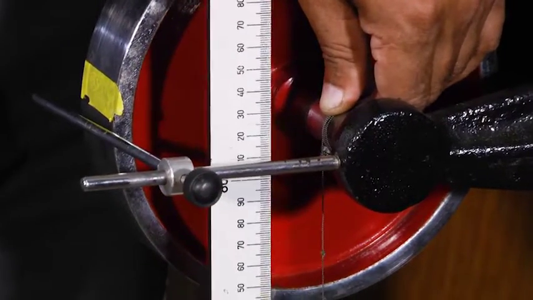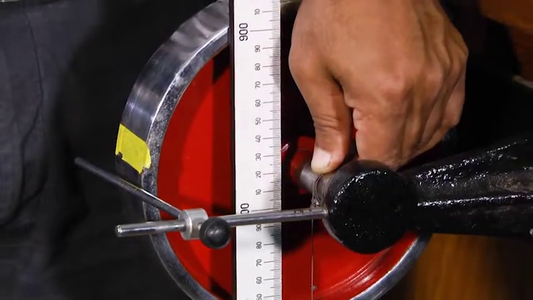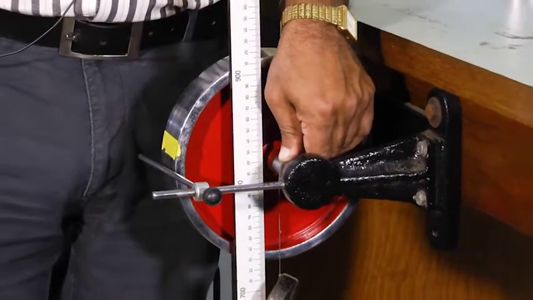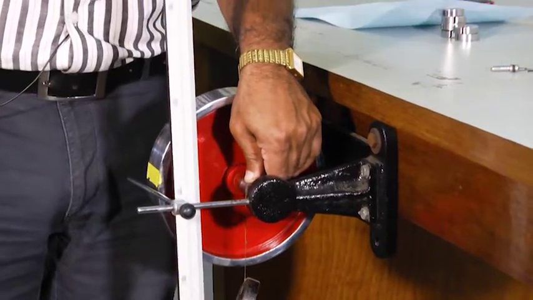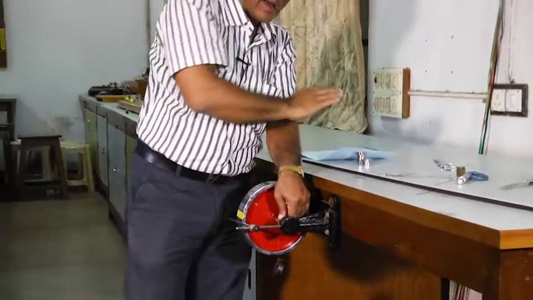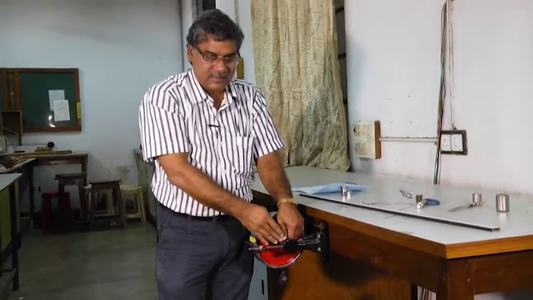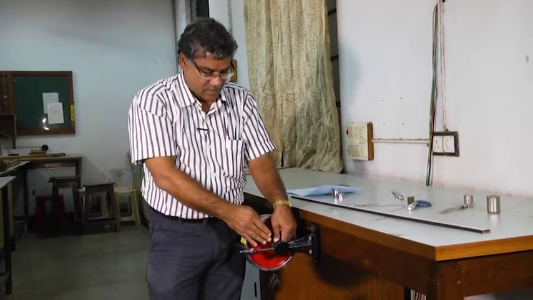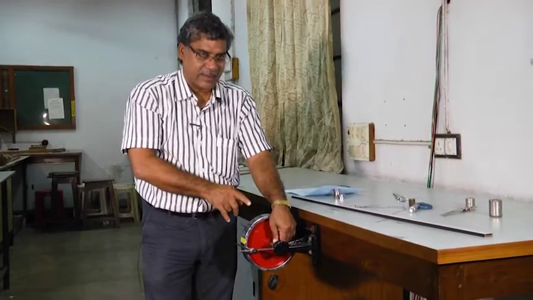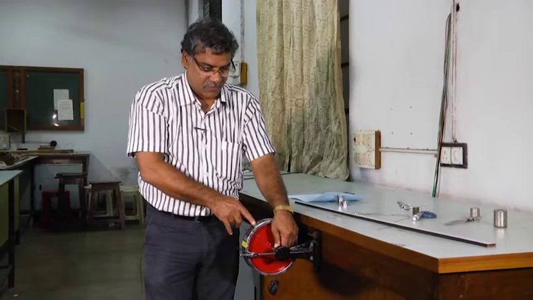So, this height is now 67 centimeter. So, that is basically h. Its potential energy is mgh. So, the height is 67 centimeter, and one can note it down. At this height, the number of turns is 10.